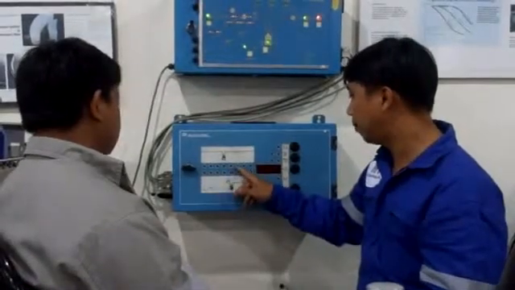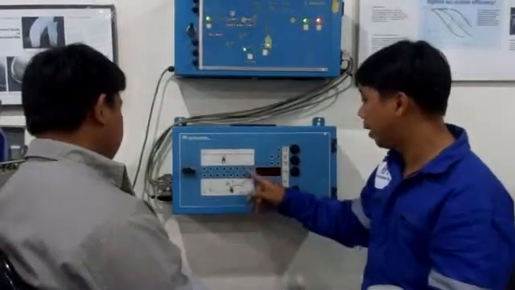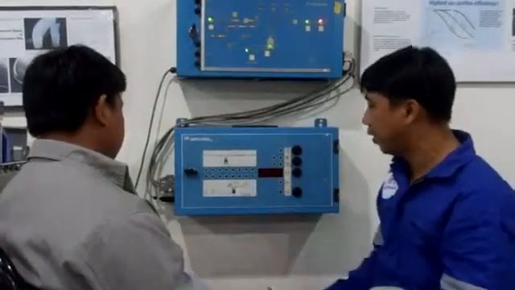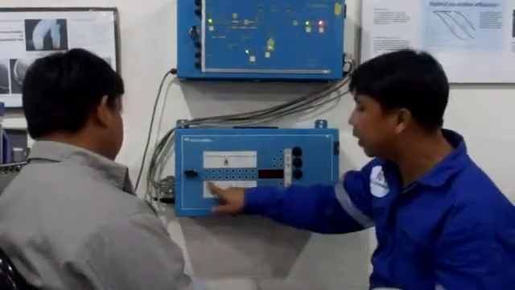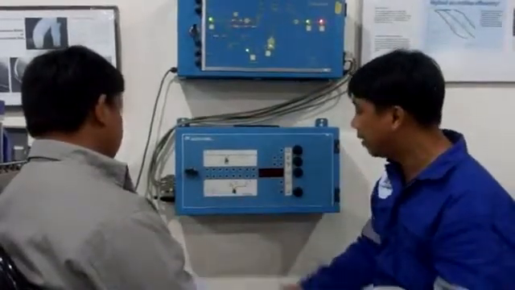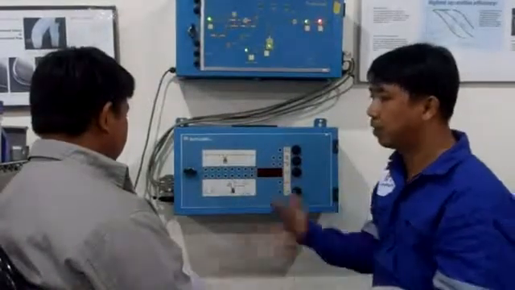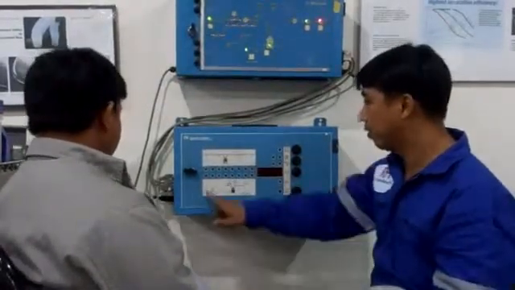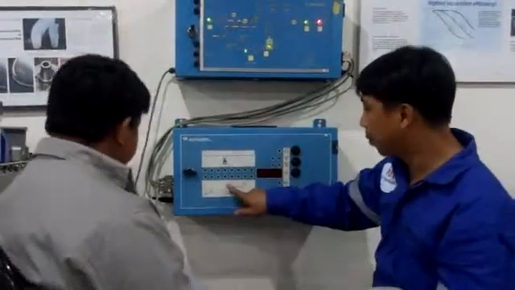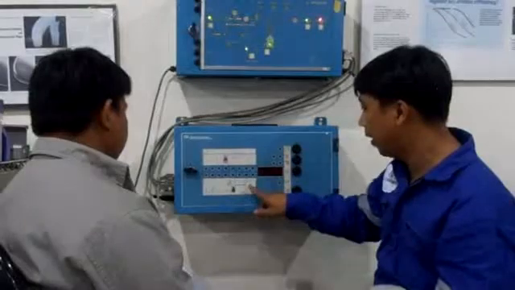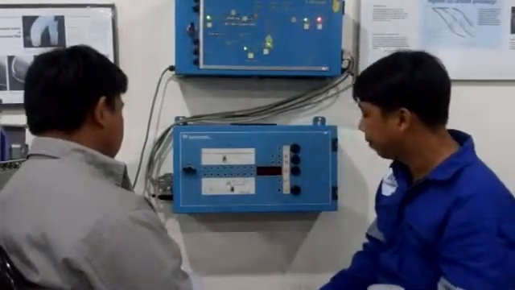Then we have the transducer, and then high pressure, and also low pressure. From the bottom, the green lights indicate normal operations for MB15, 16, B1, B10, and MB10A, which is for drain.